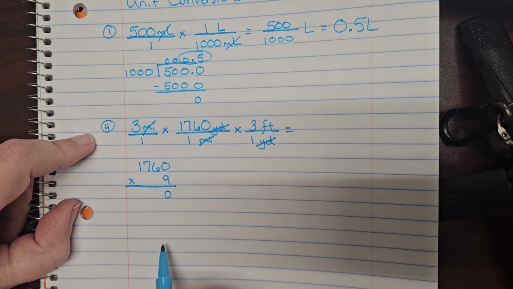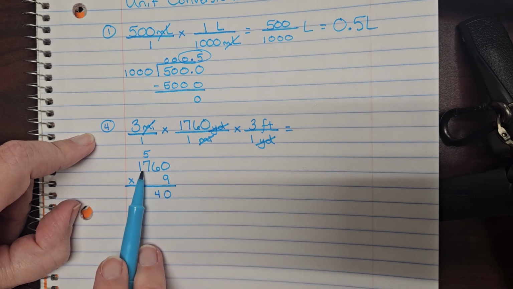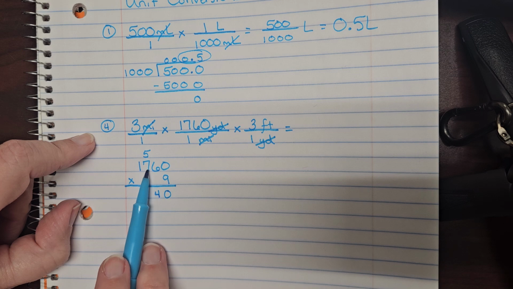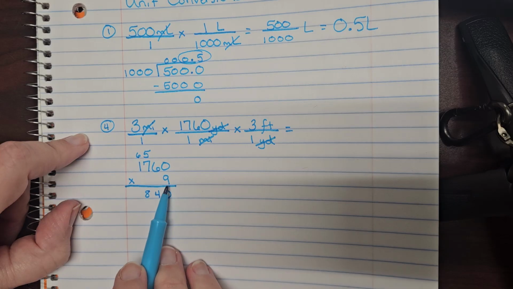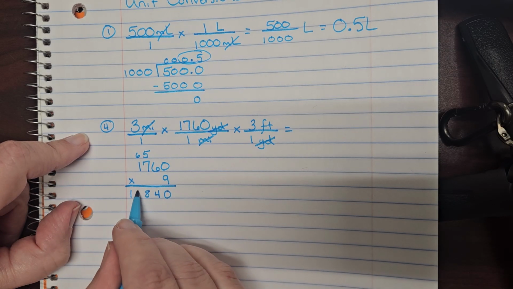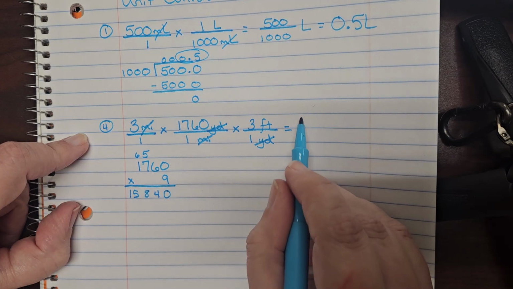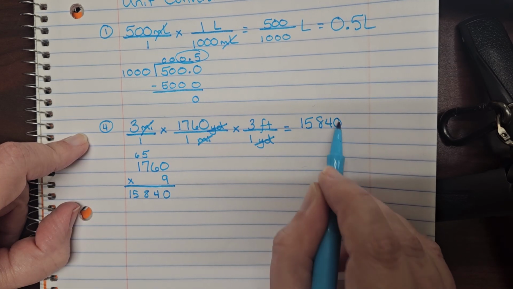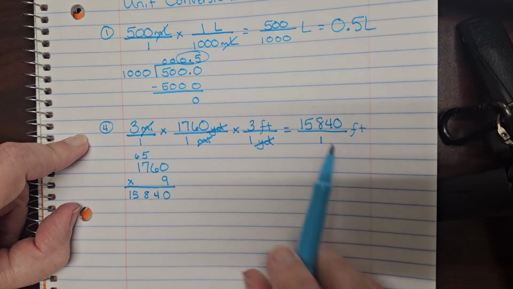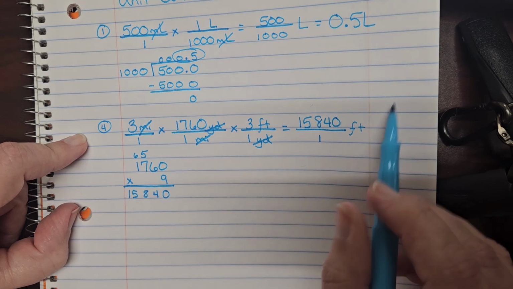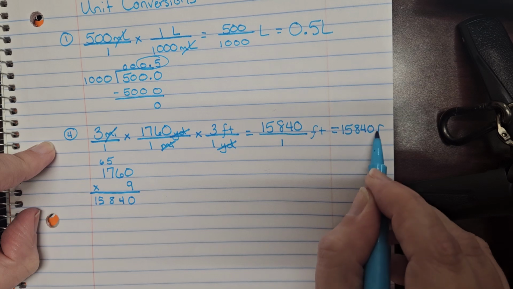So 9 times 0 is 0. 9 times 6 is 54. The 4 goes down and the 5 goes up. 9 times 7 is 63. And then add 5 more to that is 68. 9 times 1 is 9, plus 6 is 15. So I get 15,840. And then 1 times 1 times 1, that's still 1. 15,840 over 1 feet, which is the same as 15,840 feet.